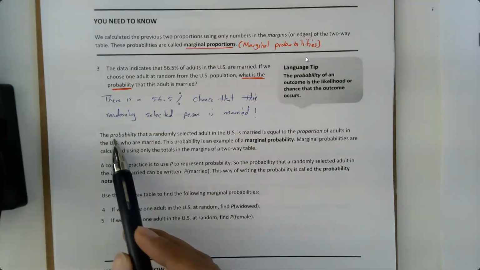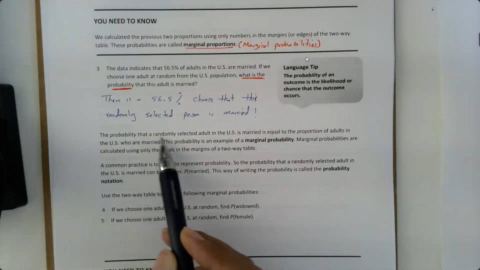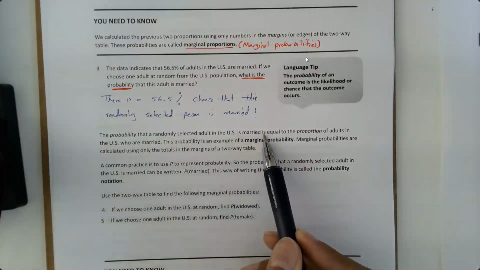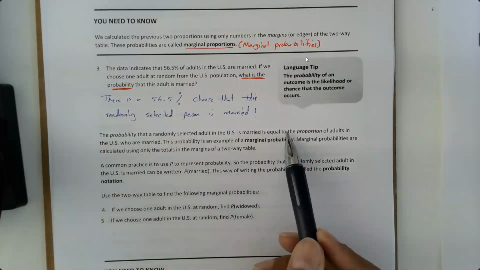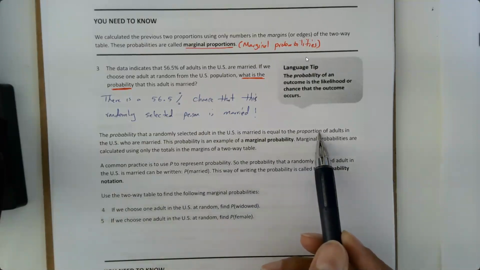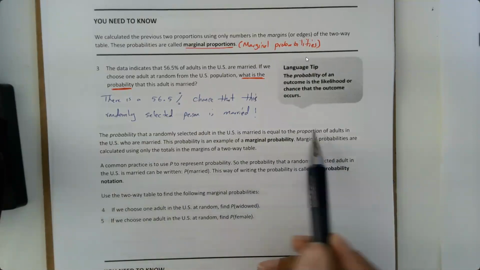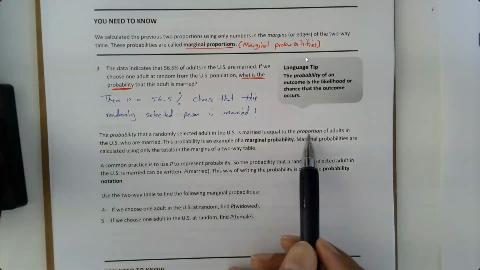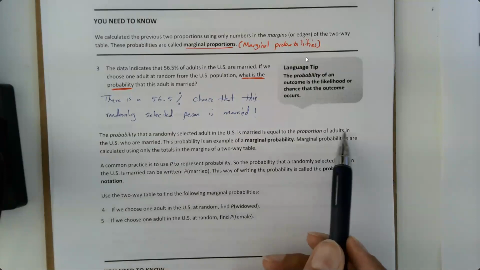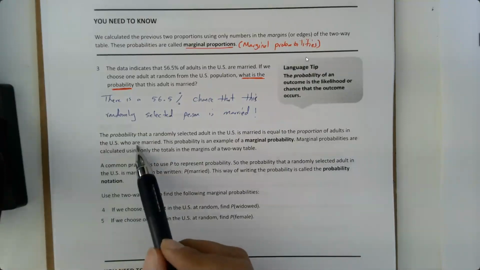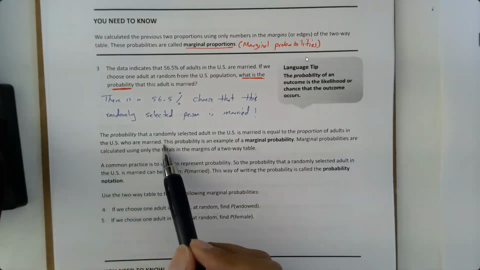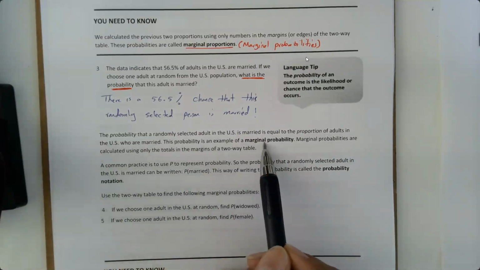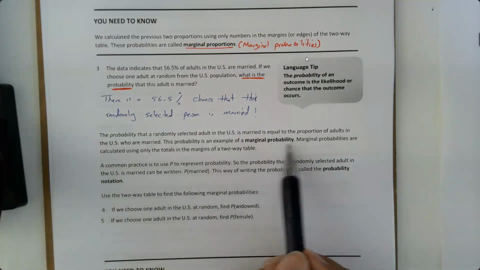The probability that a randomly selected adult in the US is married is equal to the proportion of adults in the US who are married. This probability is an example of marginal probability. Why is that?